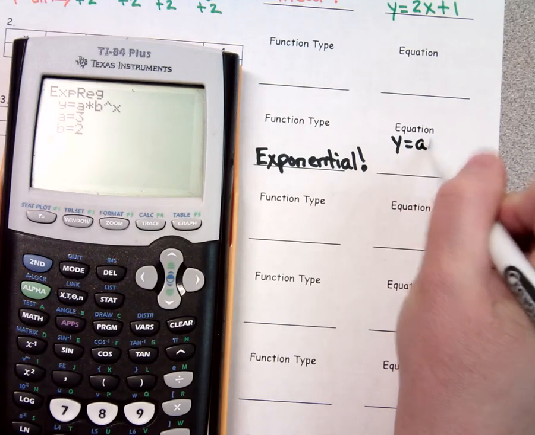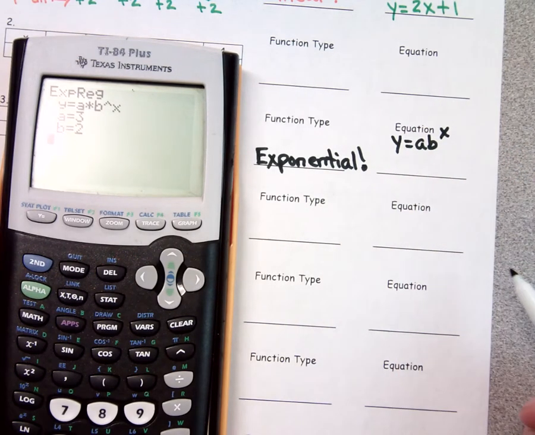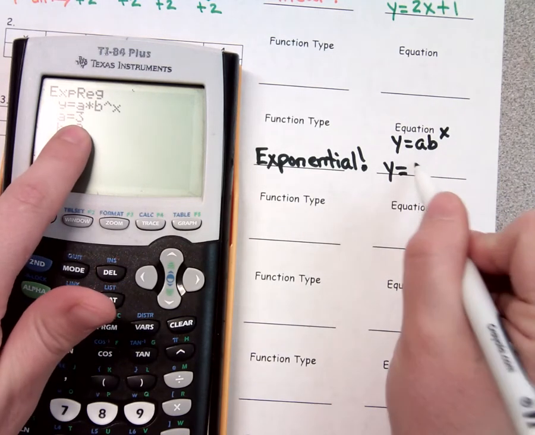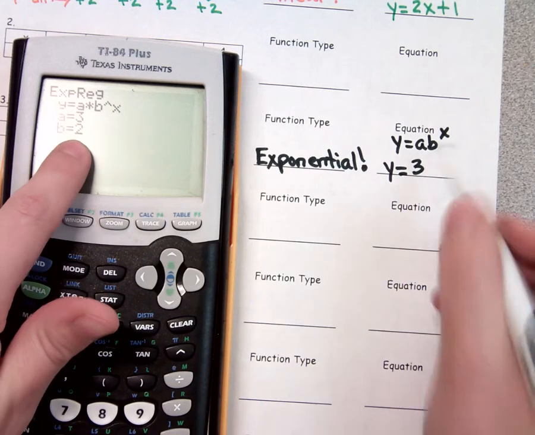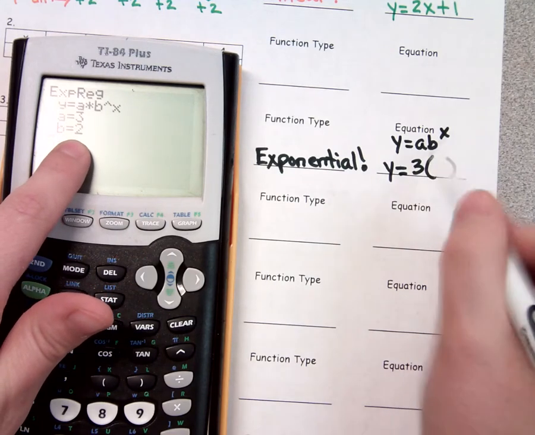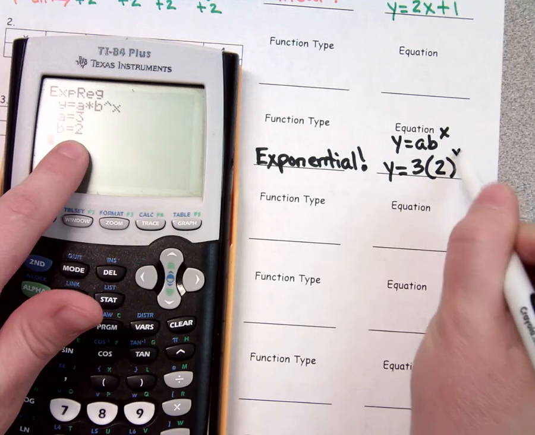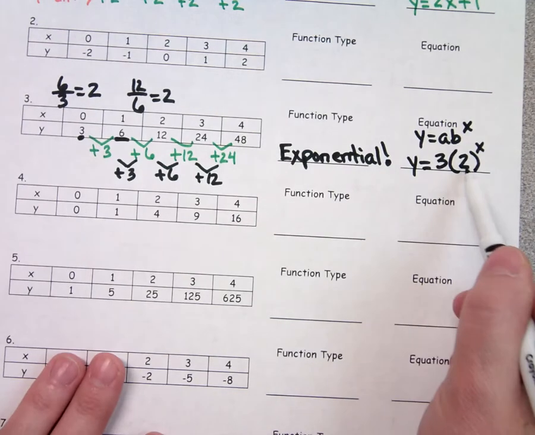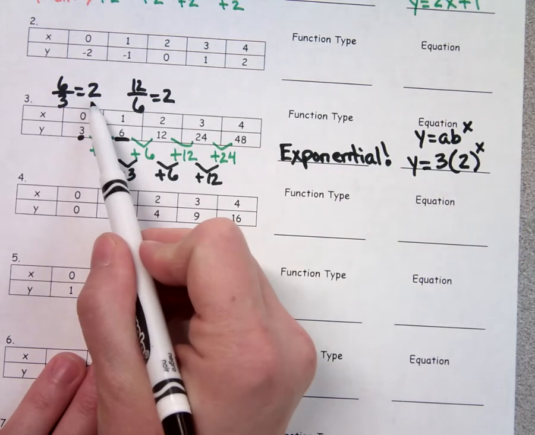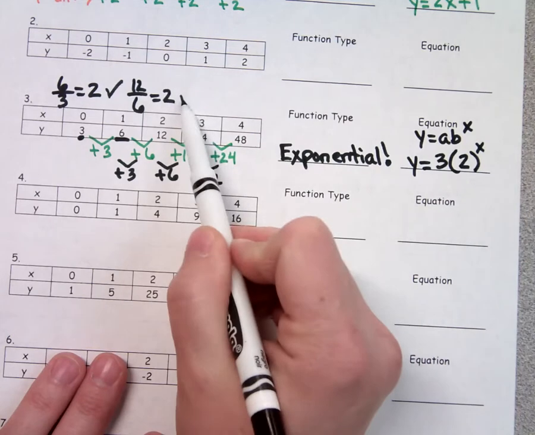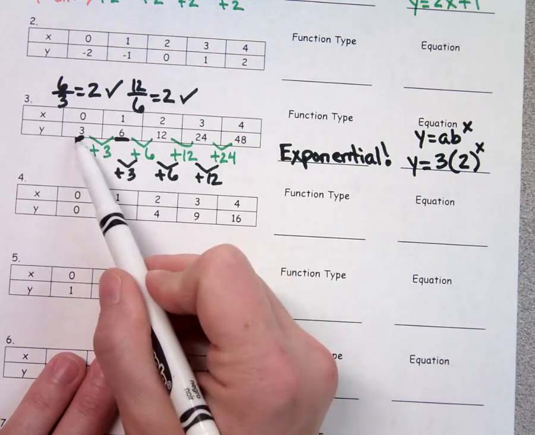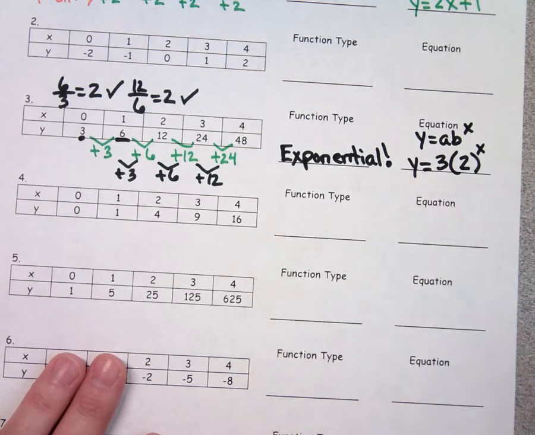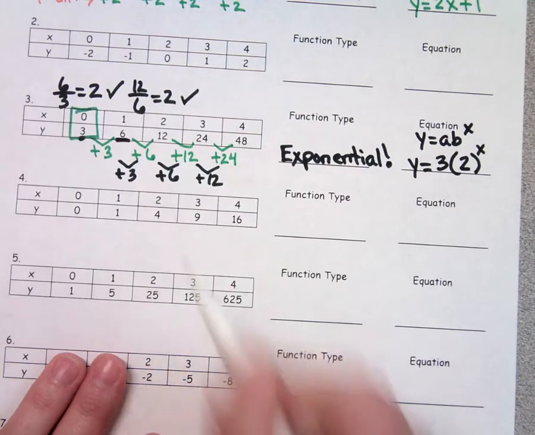And we talked about this equation a while back. Y equals AB raised to the x. So I'm going to recopy the y equals. The calculator says A is a 3, so I'm going to put a 3 where the A is. I'm going to put parentheses around my B, and it says B is a 2, and then I recopy the x. Now, if I had to do this by hand, 2 is the B, that's the growth factor. That's the ratio that you get when you take your y and divide by the y in front of it. And then the A is the initial amount, and the initial amount is 3. That's what you start with.